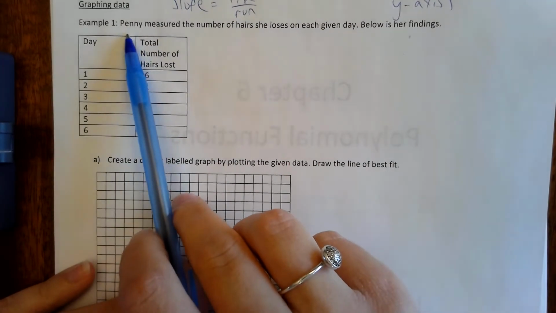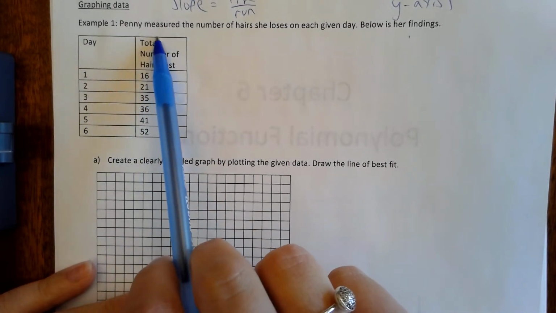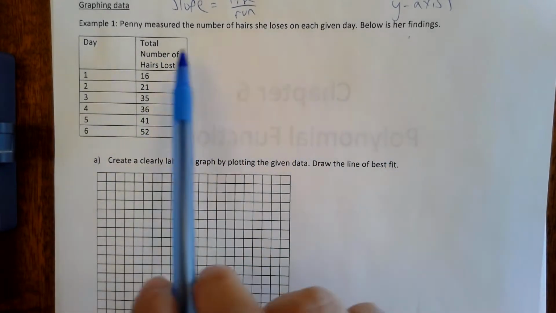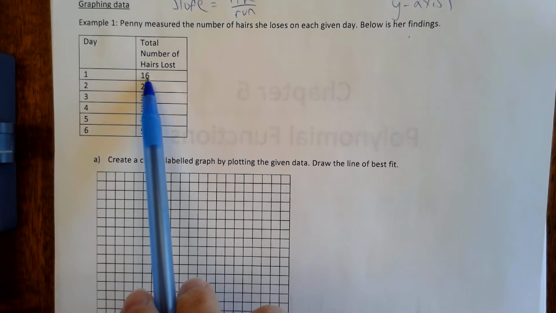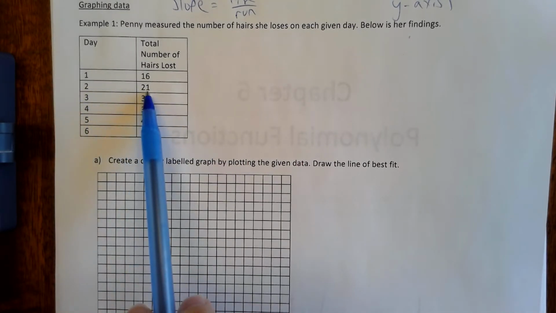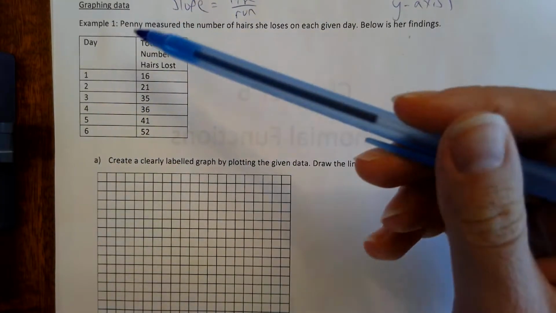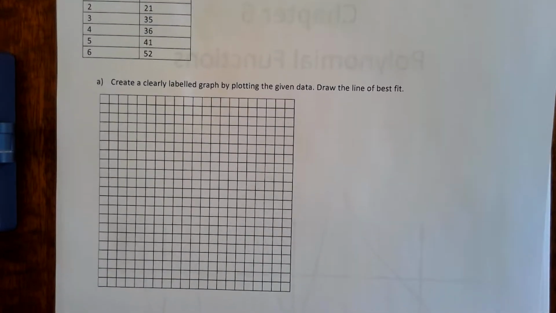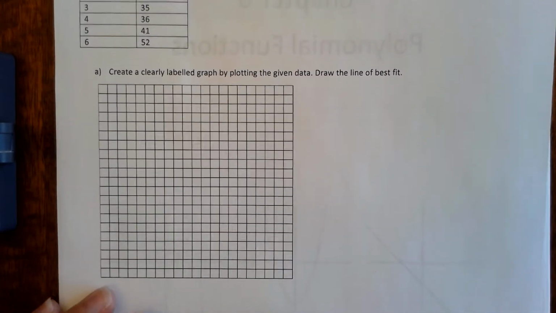Penny, the dog that's currently barking over there, measured the number of hairs she loses on each given day below her findings. So on day 1, she has lost 16 hairs today. By the end of day 2, she has lost 21 hairs in total. Day 3, 35, and so on. Obviously it's going up, she's losing more hair every day. Let's try and make ourselves a graph of this.